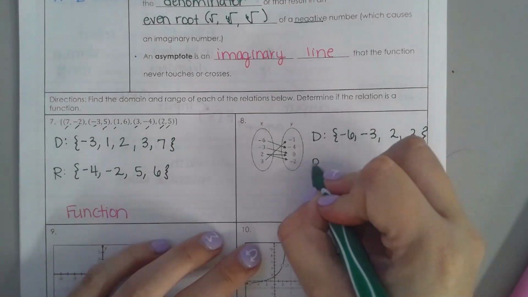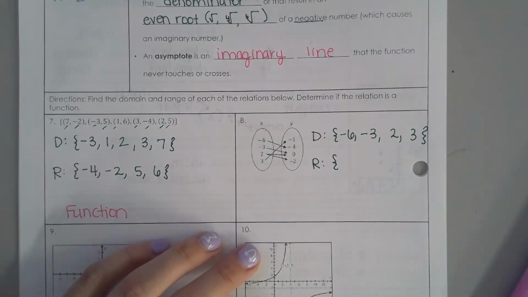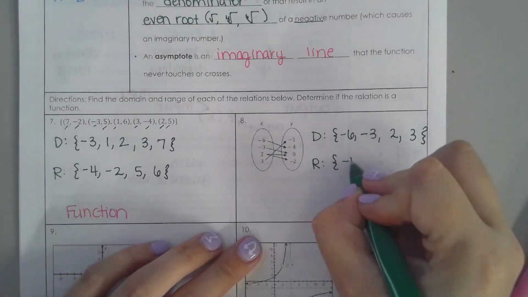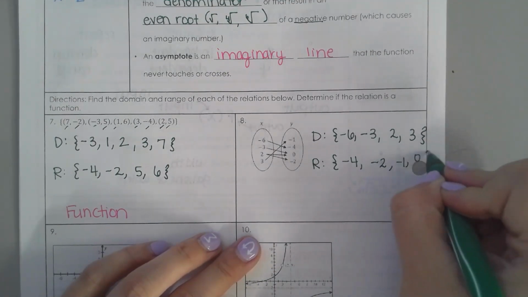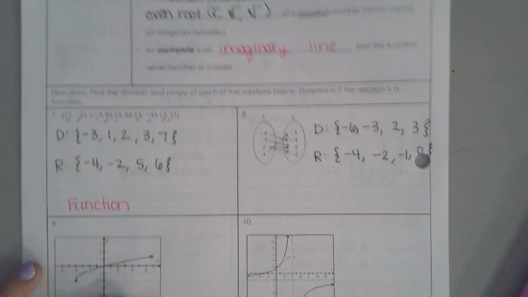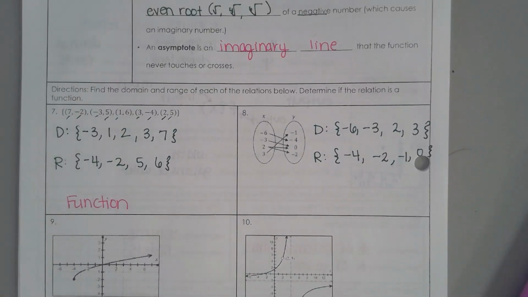And my range, this one is not in order from least to greatest. -4, -2, -1, 0. Is this one a function? No. That 2, notice that 2 was mapped to both the 0 and the -2. So we have a (2, 0) point and a (2, -2) point.